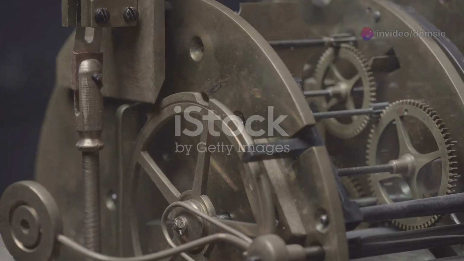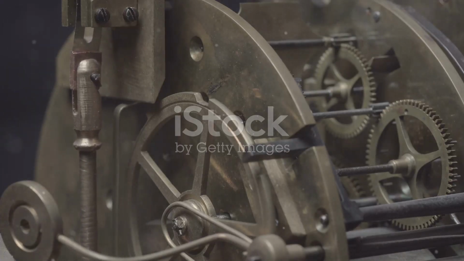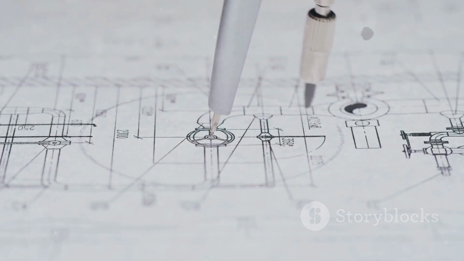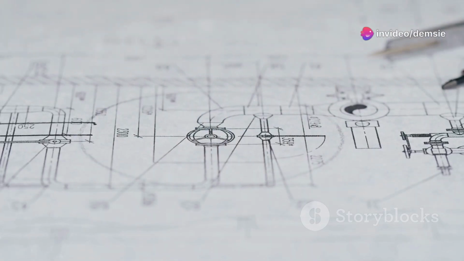So far you've drawn objects from the outside, but what if you need to show what's inside? That's where section views come in. Today we'll teach you how to slice through parts and expose hidden details the smart way.